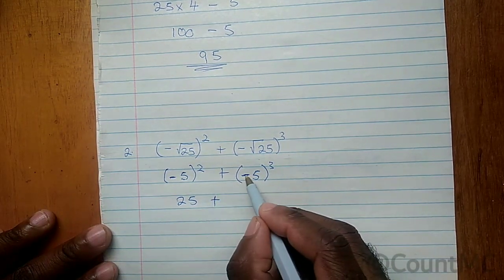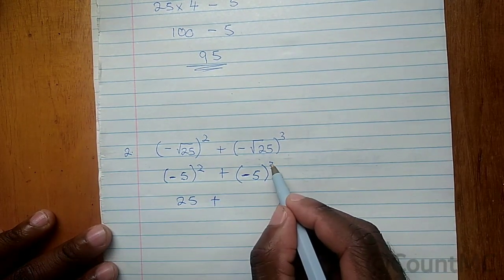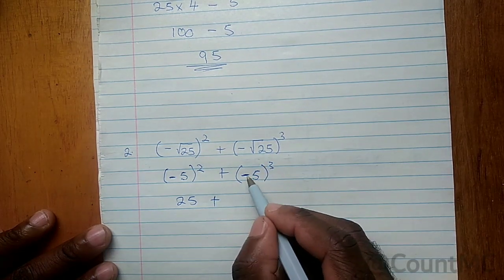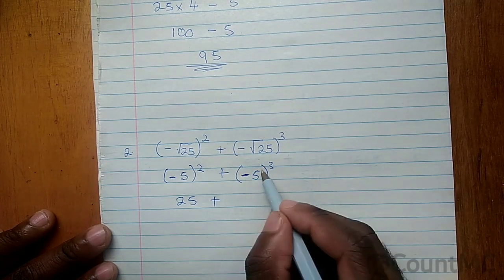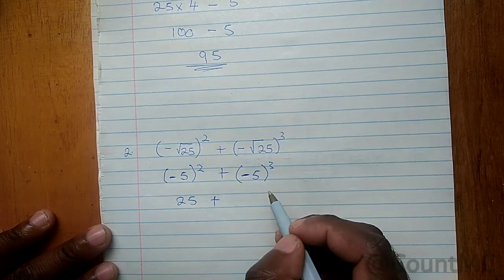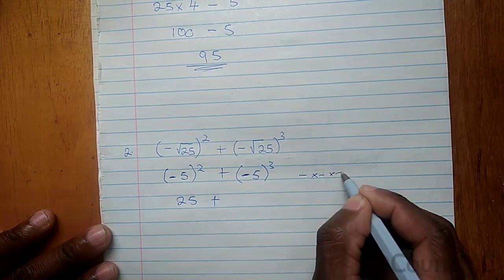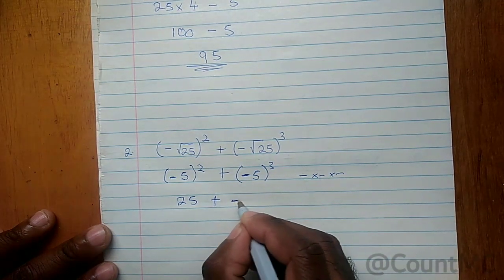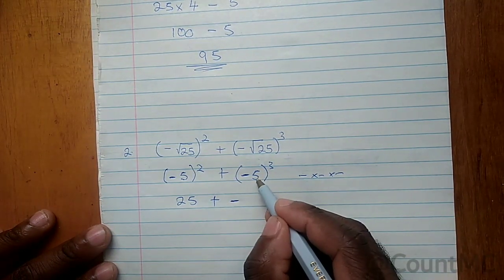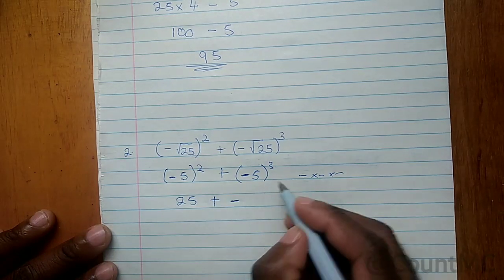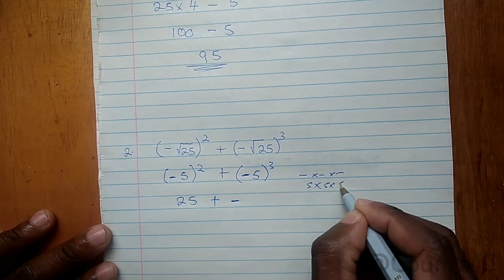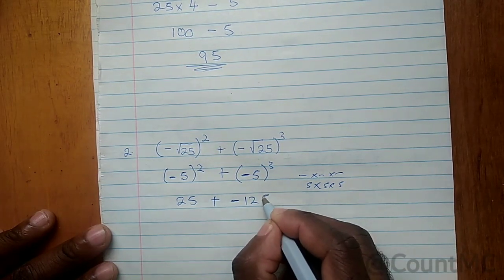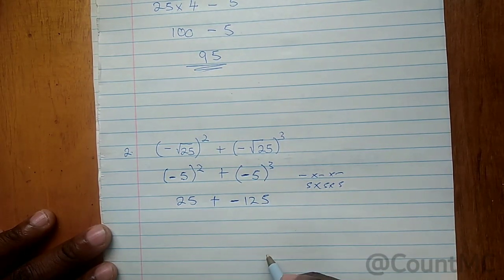Plus, minus is being affected by 3 and 5 is also being affected by 3. 3 is affecting everything in the bracket. So how many negative signs do we have? According to this, we've got 3, minus times minus times minus. So the number of negative signs is odd, so this is going to be minus. Then 5 to the power 3. Remember, it's 5 times 5 times 5. So 5 to the power 3, that's 125.